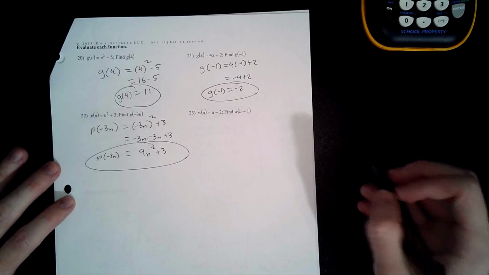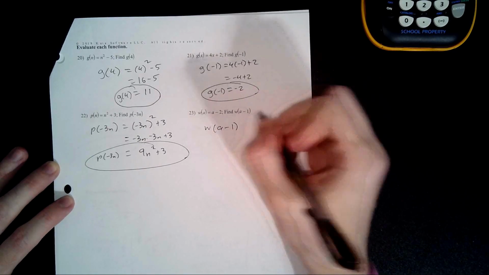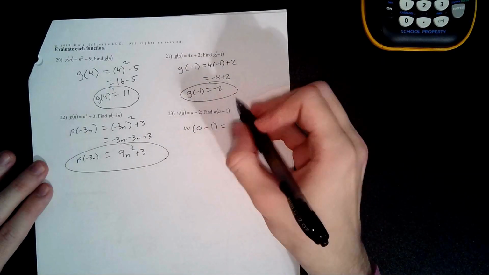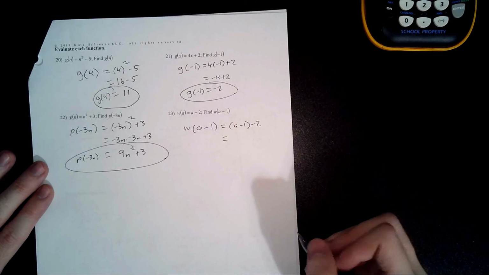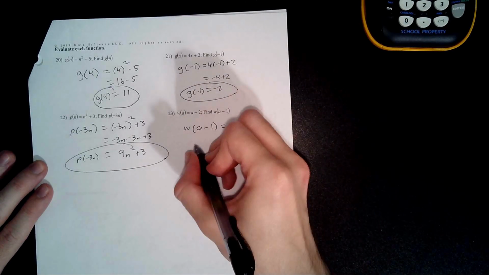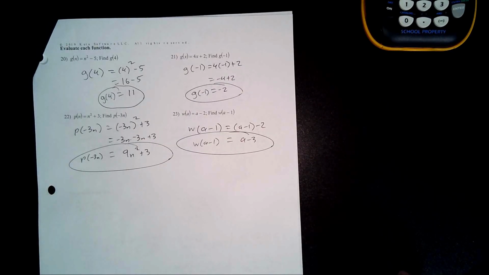This last one, it says w of a equals a plus 2, and we want w of a minus 1. So replacing that a with an a minus 1, plus 2, which is a plus 1. That's it. That was the whole question. Nice and simple.